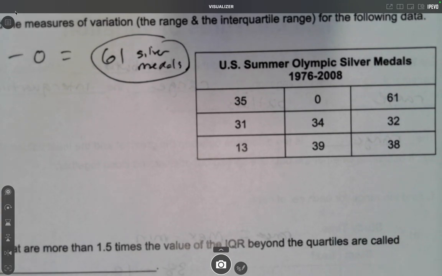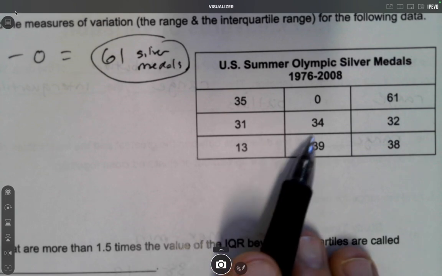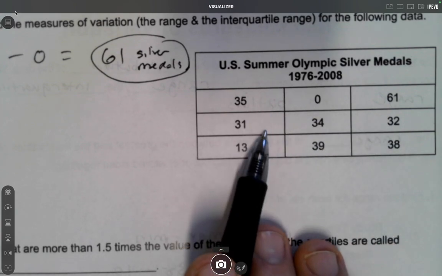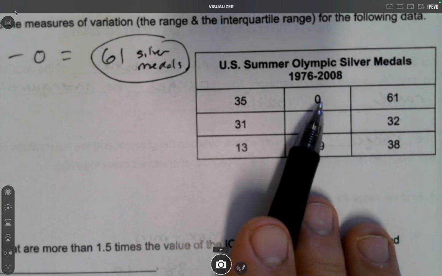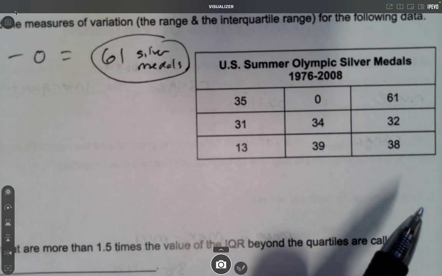So there's been a pretty wide range of how many silver medals the U.S. won at the Summer Olympics from 1976 to 2008. As many as 61 silver medals, as few as 0. But as you can tell, most of these are in the 30s. Like every single piece of data here is in the 30s except the highest and the lowest. So let's see how that affects the interquartile range.